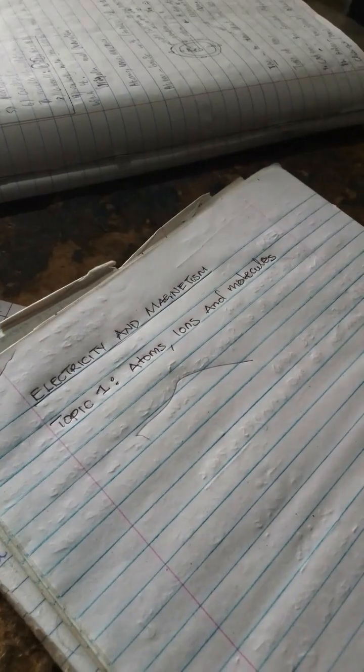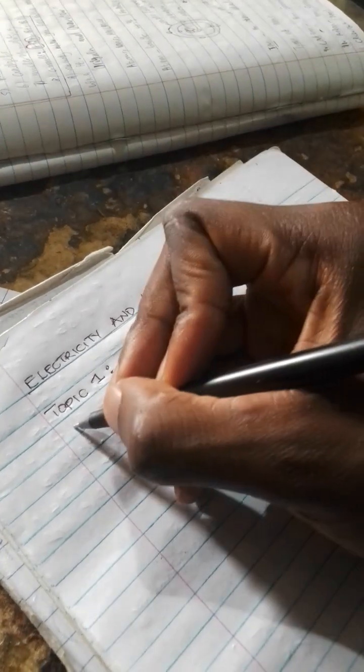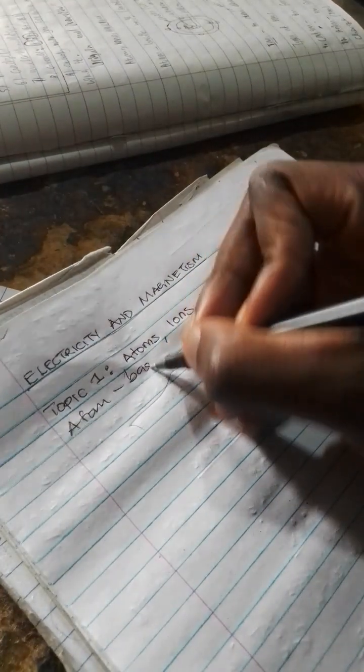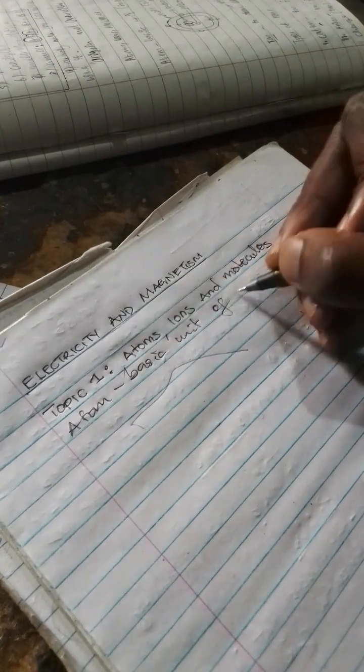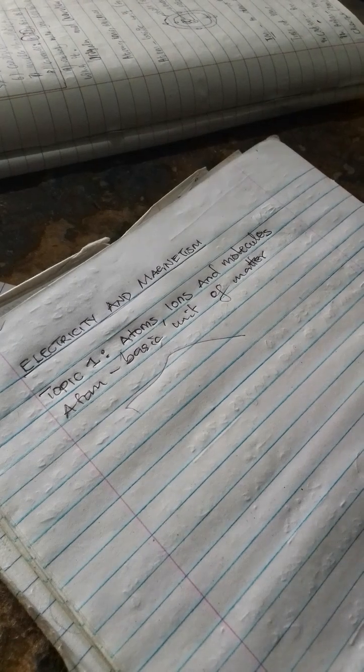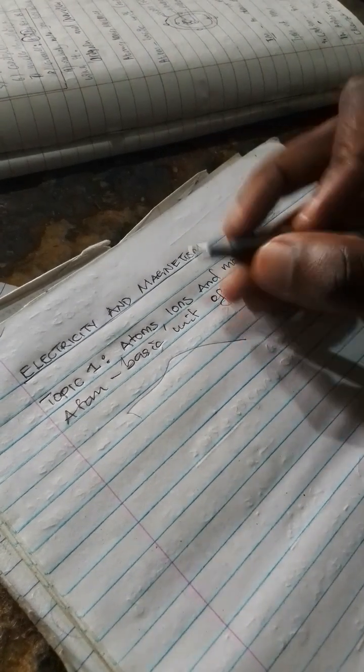So let's get started. When you talk about atoms, you know from basic science that an atom is a basic unit of matter. Meaning this is the smallest quantity that you can ever find in every substance of matter. A bunch of atoms make up an element. I think we all know that from grade 12 science.